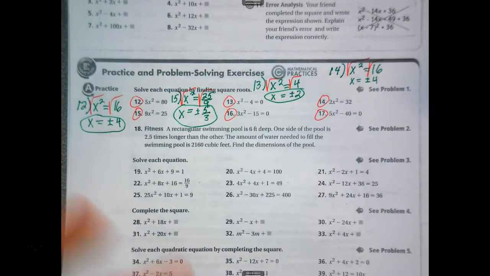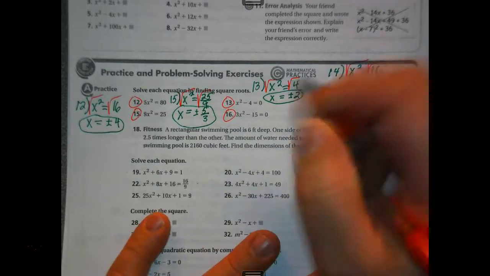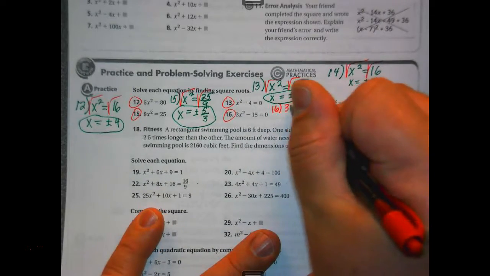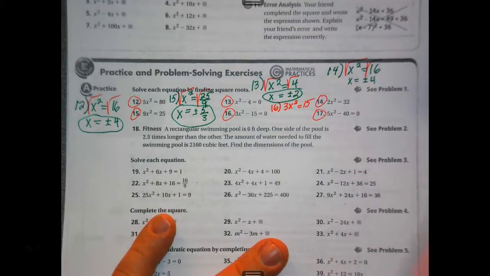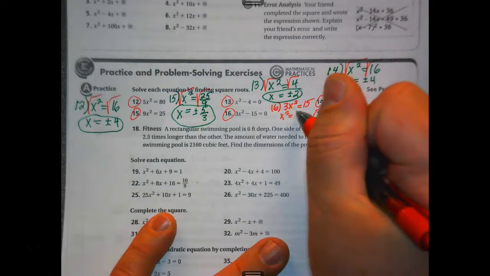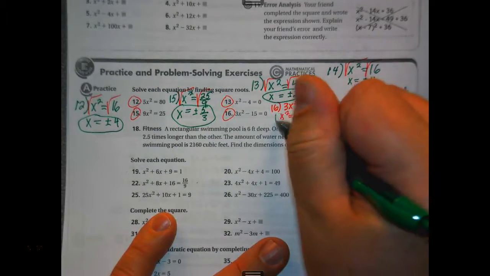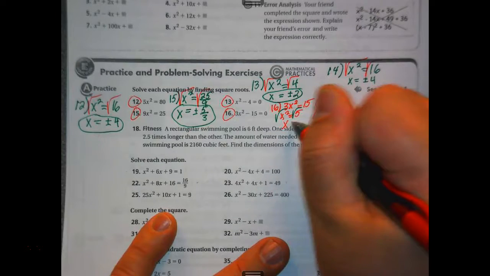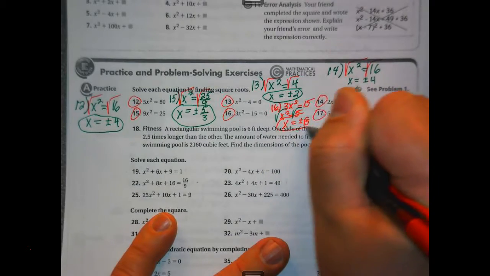And there's my answer. 16. Let's see, I'm going to add 15 to both sides. So I have 3x squared equals 15. Divide both sides by 3, so I get x squared equals 5. And square root both sides. What does x equal? Plus or minus square root of 5. There's nothing I can do about that. It's simplified.